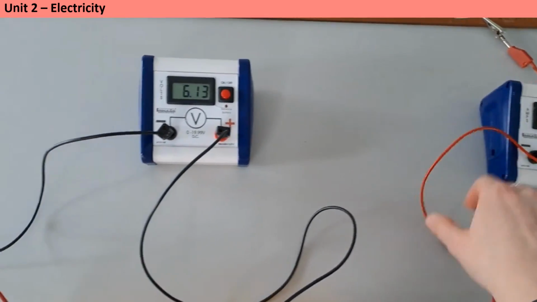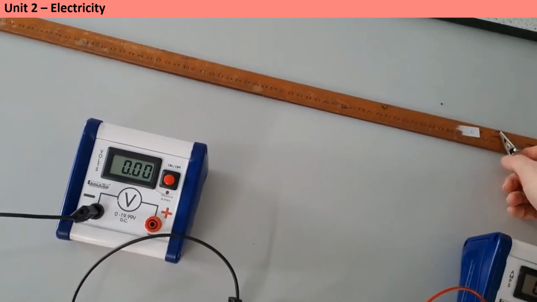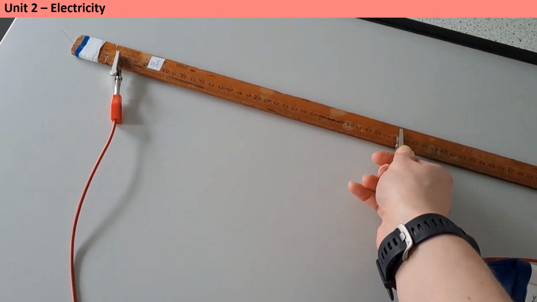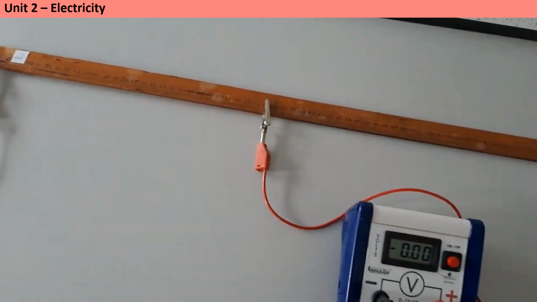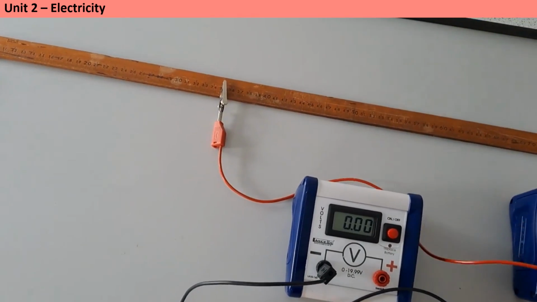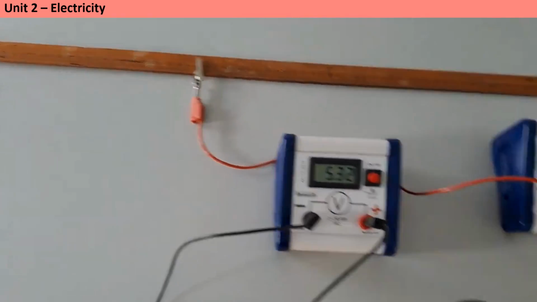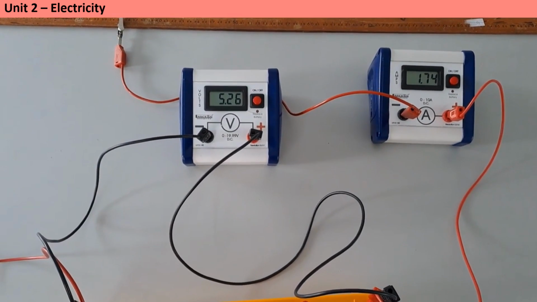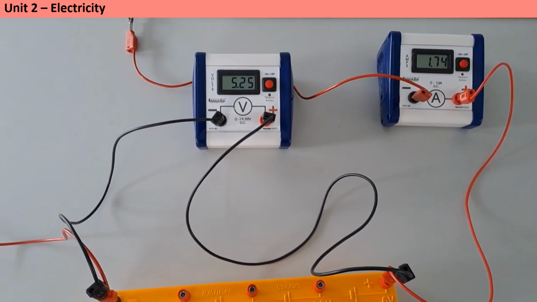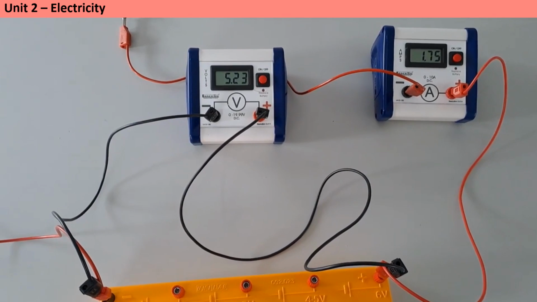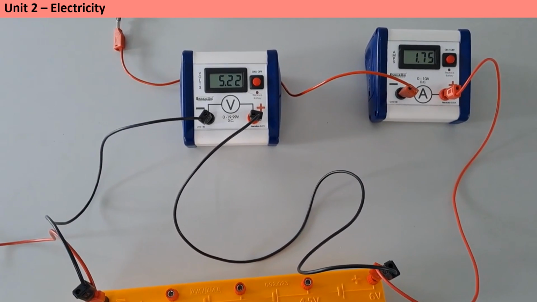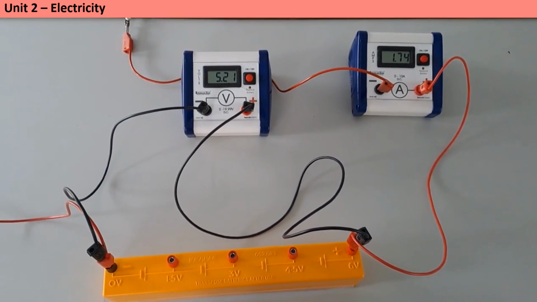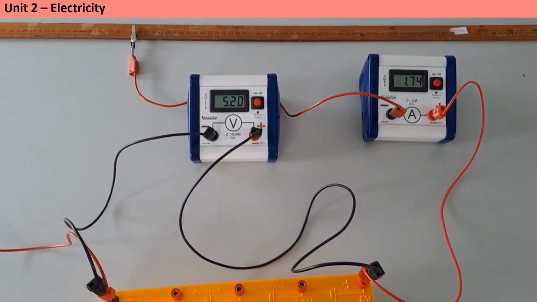Again, I would do repeated readings and I would carry on all the way down until I have quite a short wire. So I'm going to go down to 35 there. And I see that I now have a potential difference of 5.25, 5.23 and a current of 1.75. So now I'm ready to take these readings and calculate some resistances.